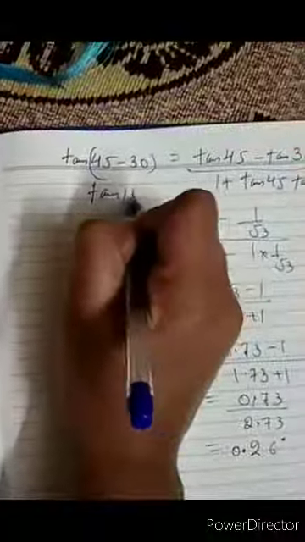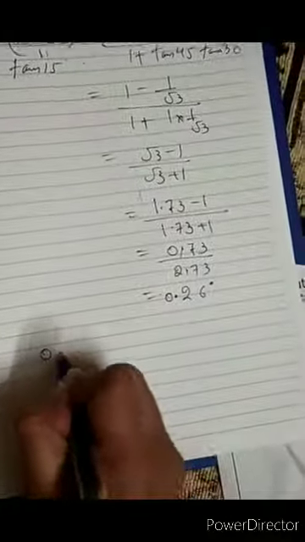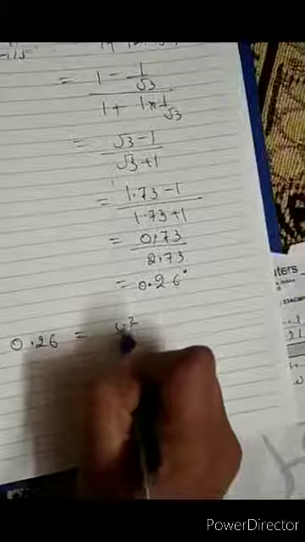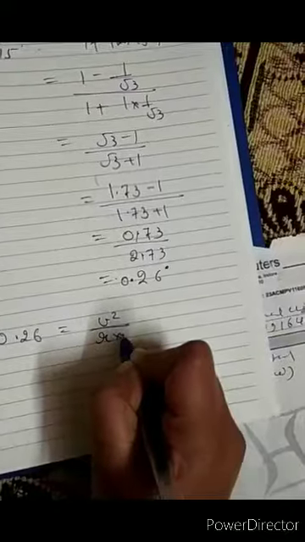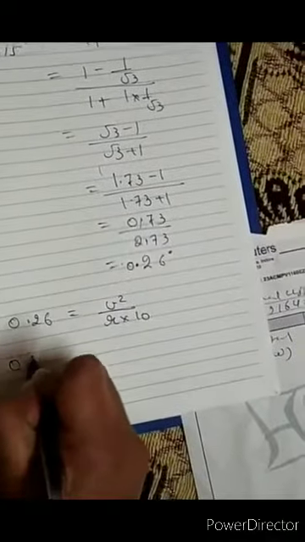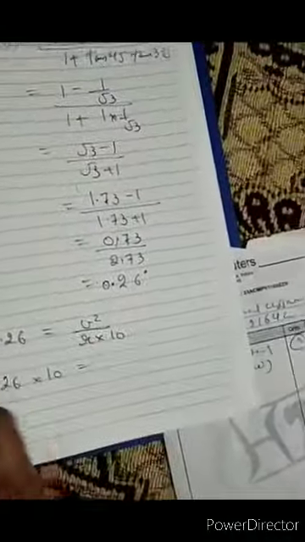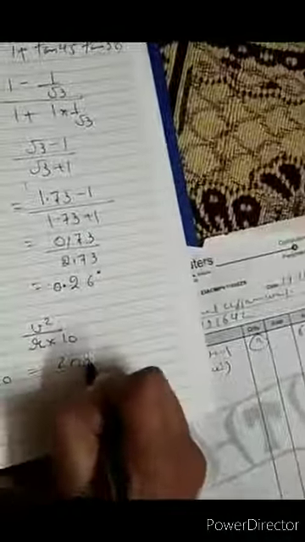Now you have the value of tan 15, which is equal to all these things. So we can write directly 0.26 is equal to v square upon r into g. Let's say g is 10. So 0.26 into 10 is equal to, what is the value of v? v was 200. So 200 square upon r. Fine.